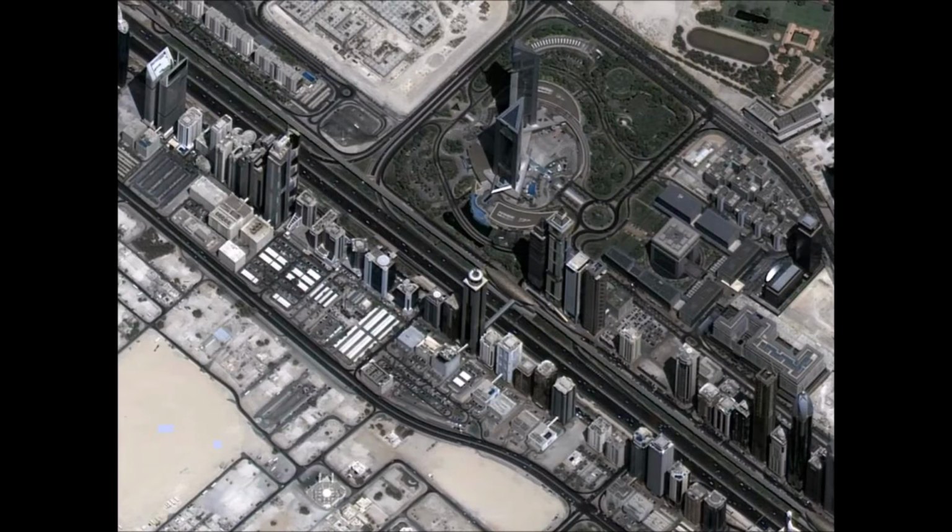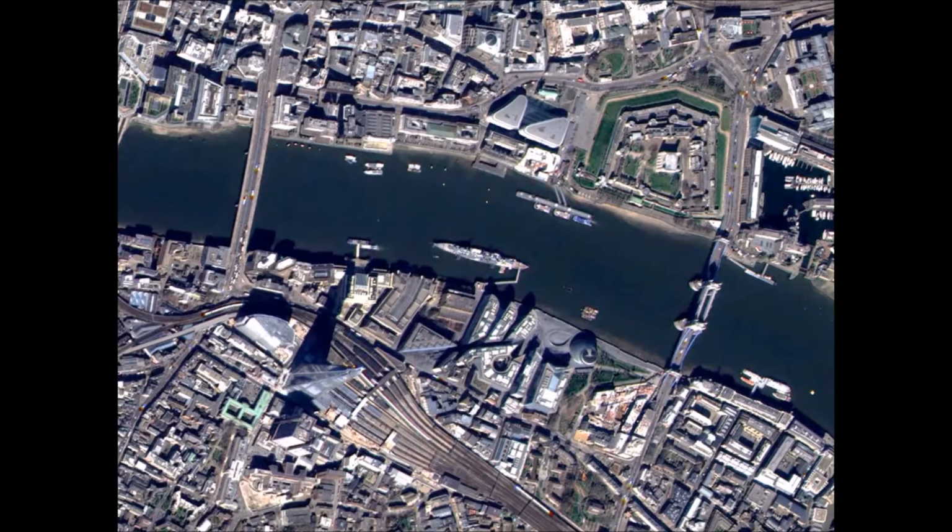So this image is a Kompsat-3 image over Dubai, and this is an image over London.